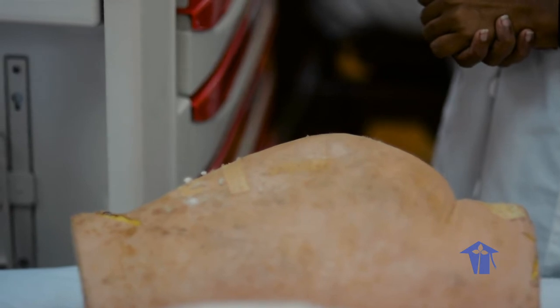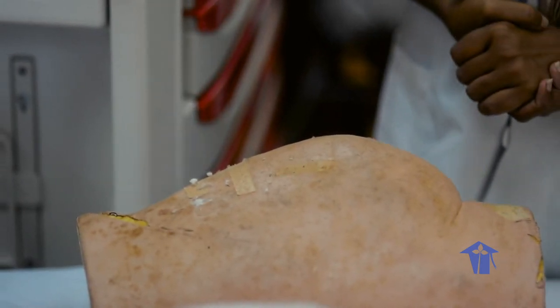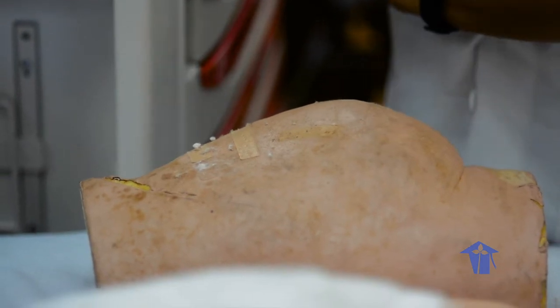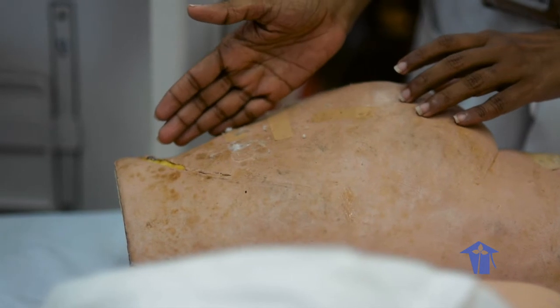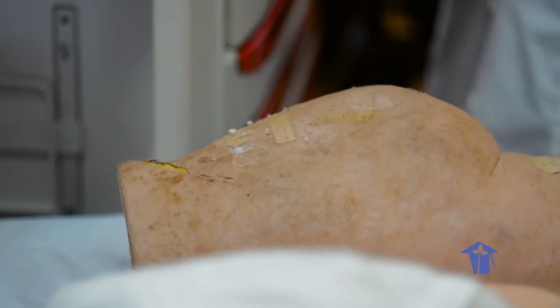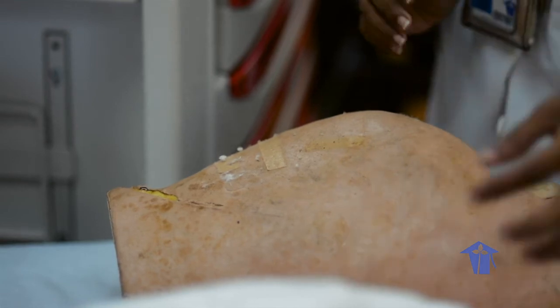Discuss the various sites for administration of intramuscular injection. There are 3 sites. There is the deltoid, there is the thigh, and there is the upper outer quadrant of the gluteus. Select an appropriate administration site. So we are going to use the upper outer quadrant of the gluteus.